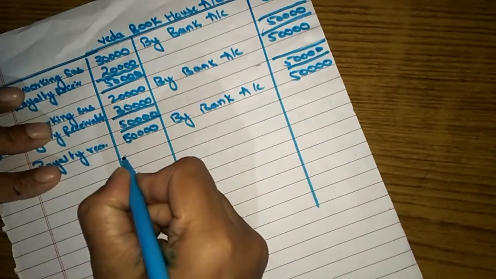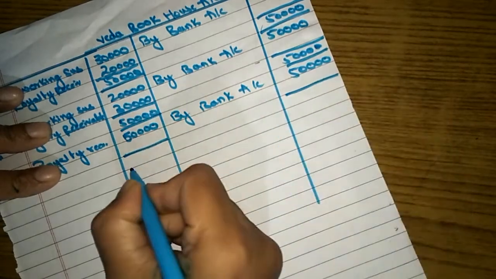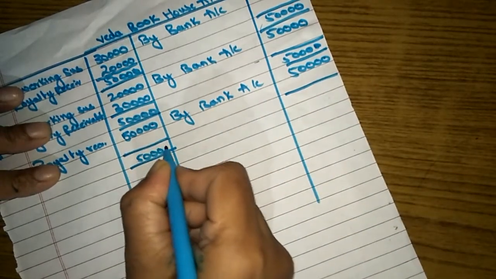We'll close this account also, both sides 50-50.